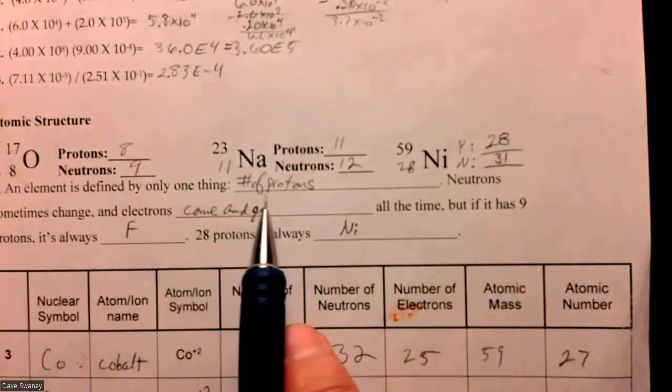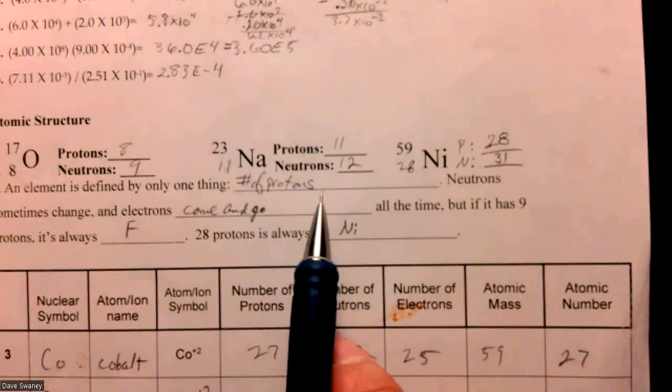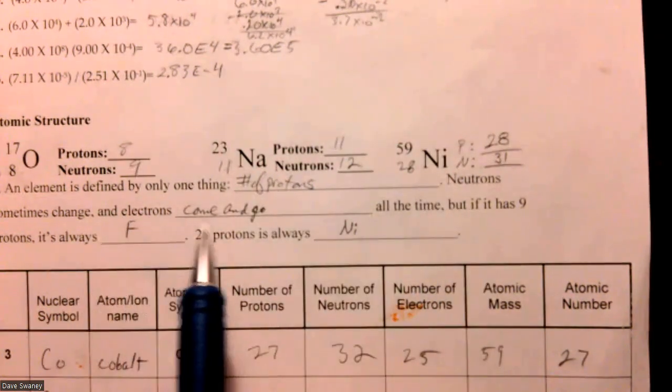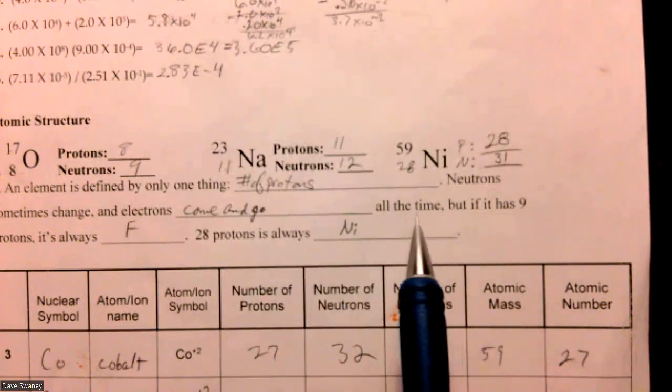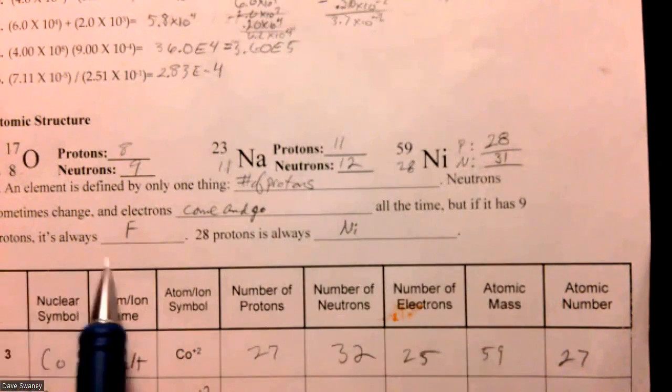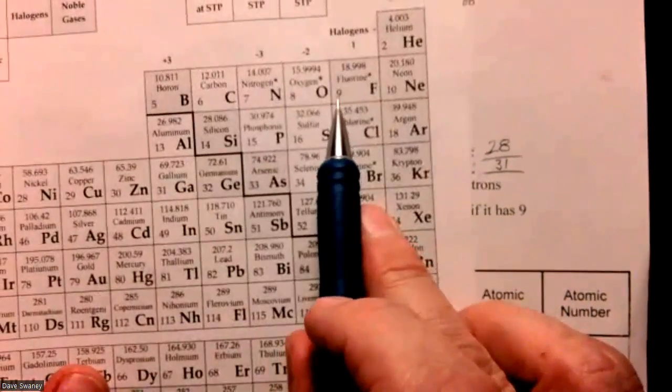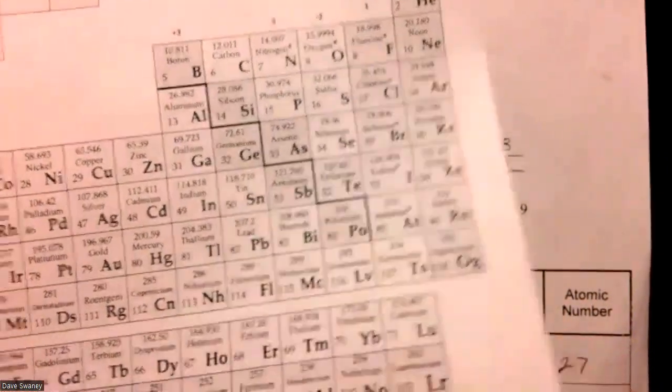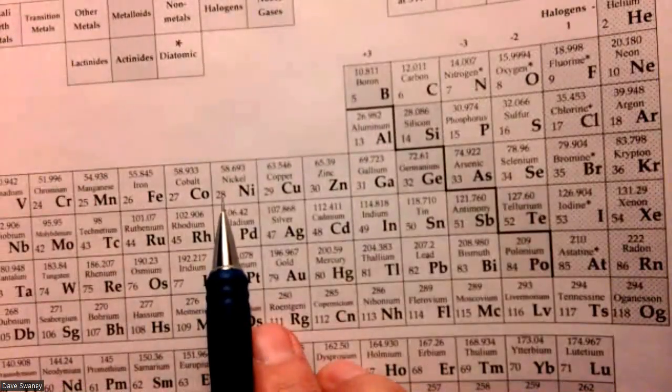An element is defined by only one thing, the number of protons. Neutrons sometimes change and electrons come and go or change all the time. I mean, quite a lot. But if it has 9 protons, it's always fluorine. And if it has 28 protons, it's nickel.